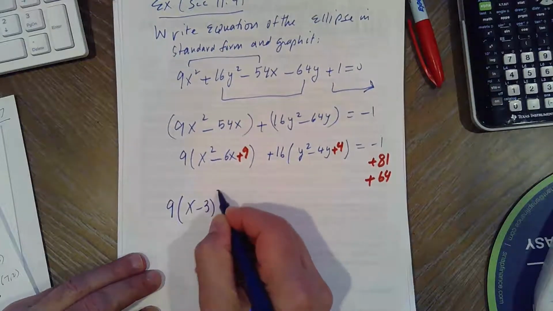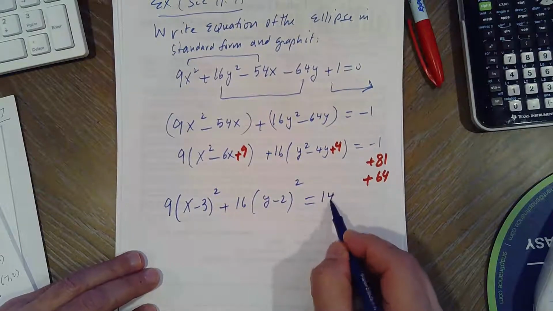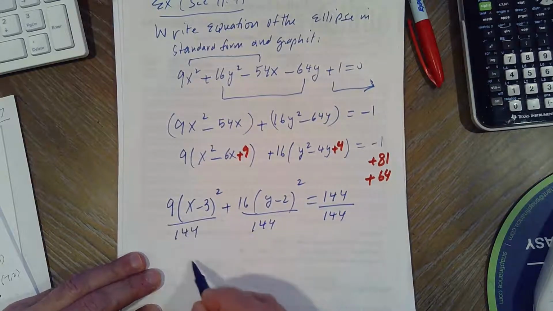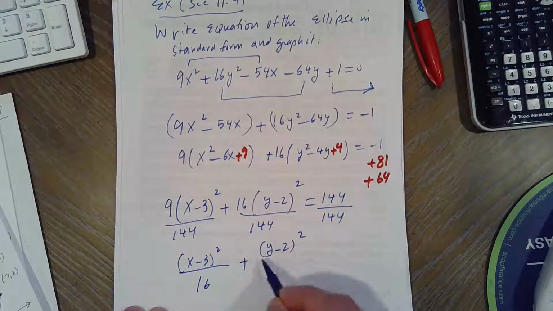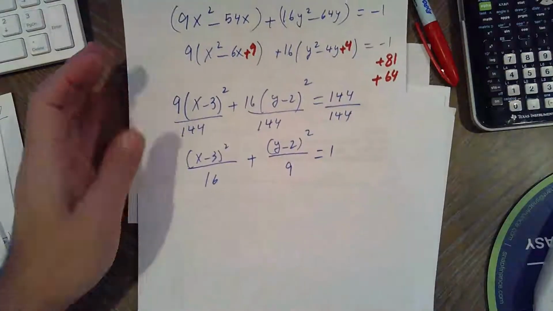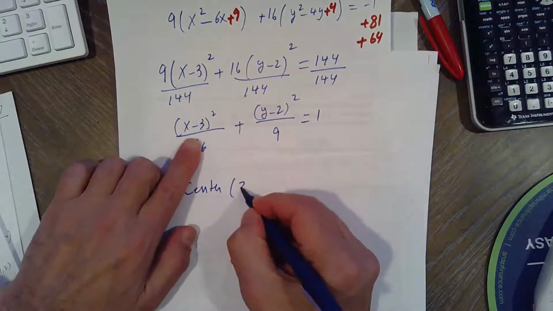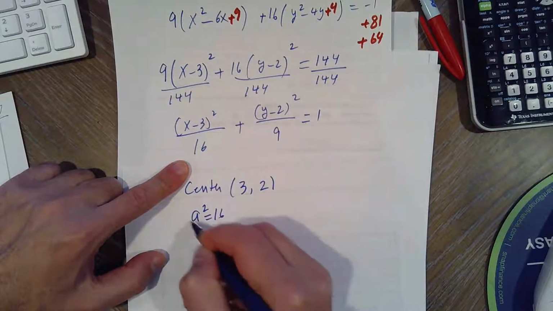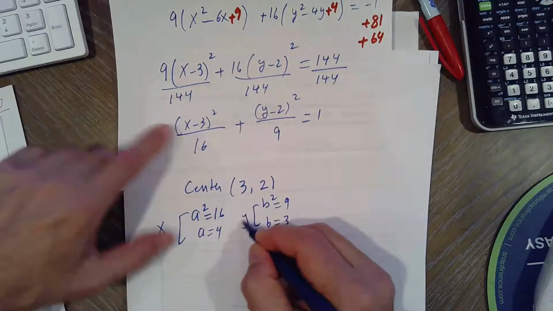Factor it. This is (x minus 3) squared, (y minus 2) squared, and then 144. Write it in standard form. Divide by 144. So (x minus 3) squared over 16 plus (y minus 2) squared over 9 equals 1. So now, we had to do all this work to get the equation which we were given before. Now the center is at (3, 2). The bigger value is a squared, so a squared is 16, a is 4, it's an x value. B squared is 9, so b is 3, it's a y value.